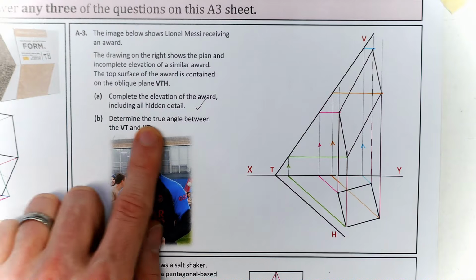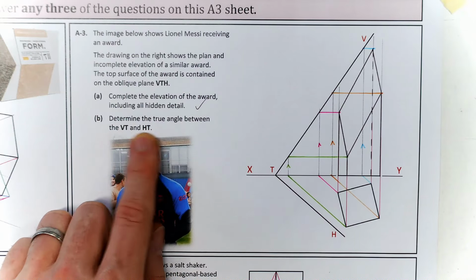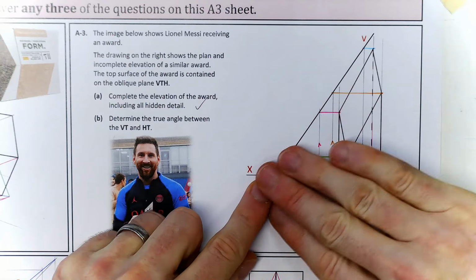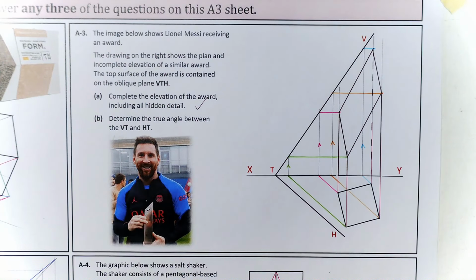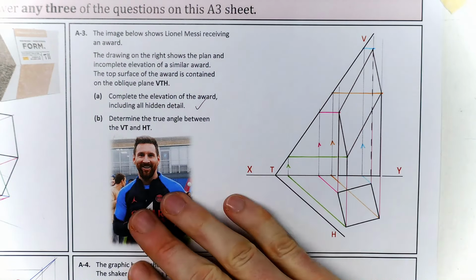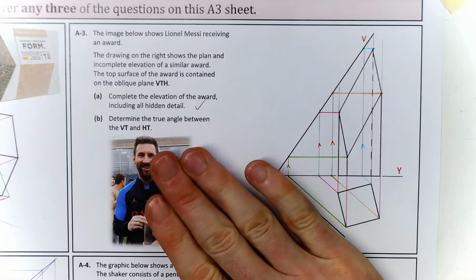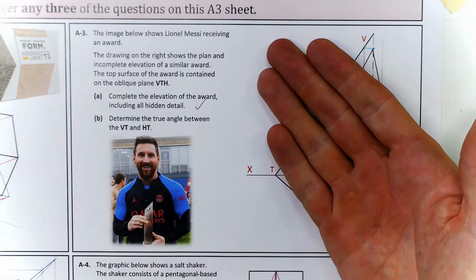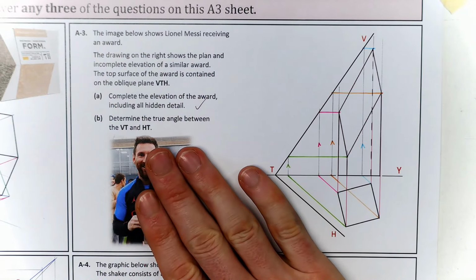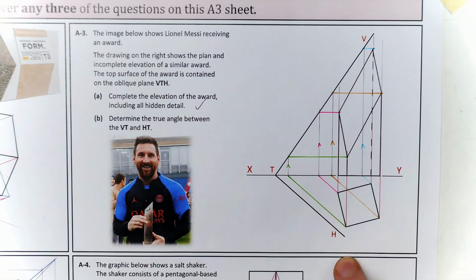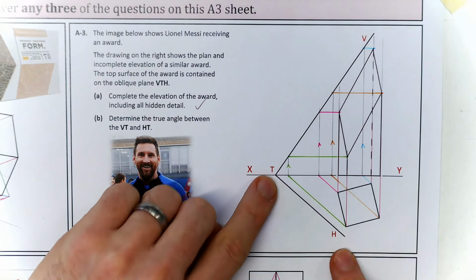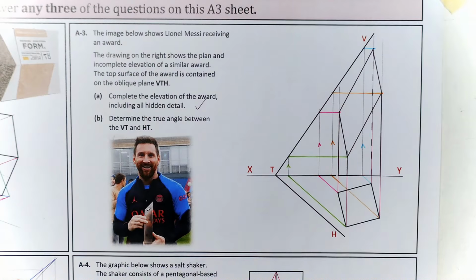Now determine the true angle between the VT and the HT. At the moment that surface is sloping, so we need to roll that surface down so that it's resting on the horizontal plane. The oblique plane we need to rotate down until it's resting on the horizontal plane, and we'll see the true angle between them. It's rotating about the HT, so we need the VT to rotate down.